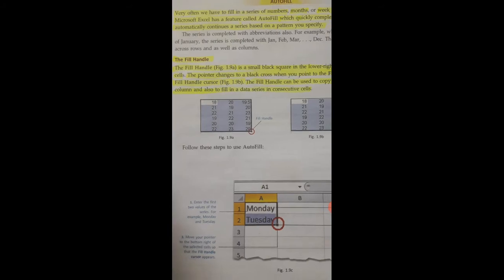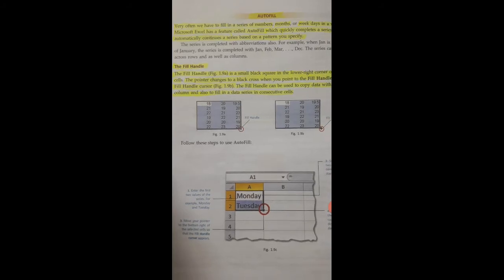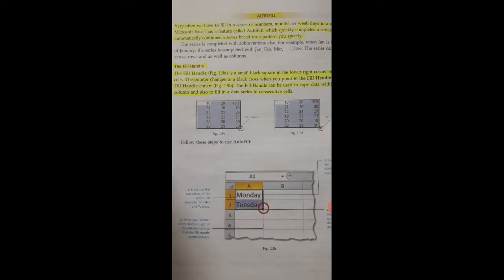The fill handle can be used to copy the column or even rows to fill data in series in consecutive cells.